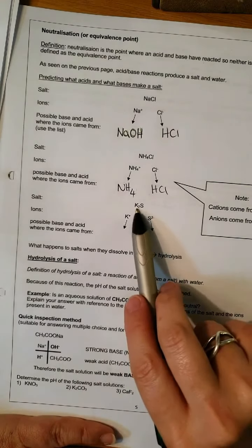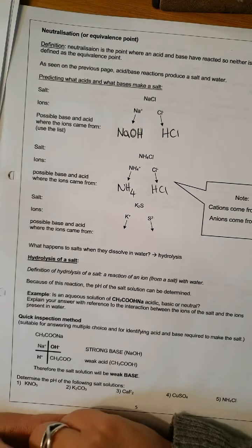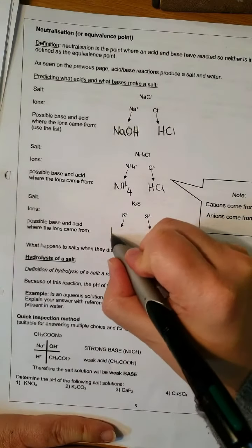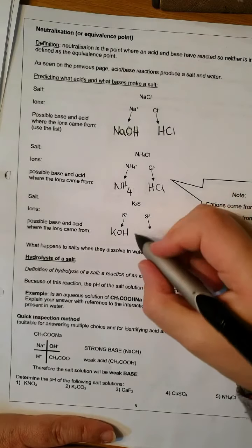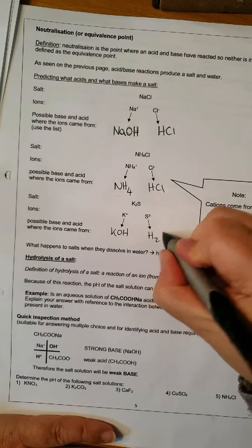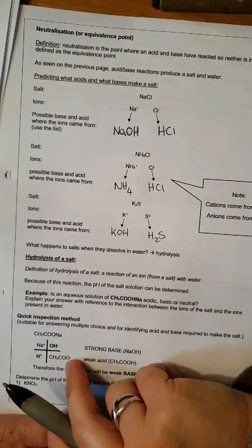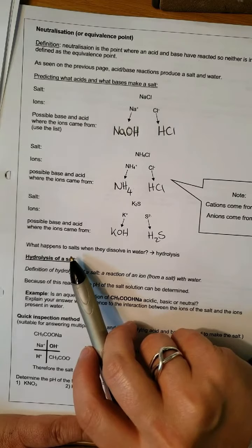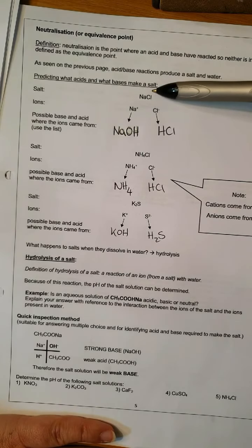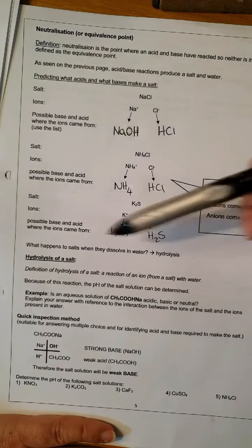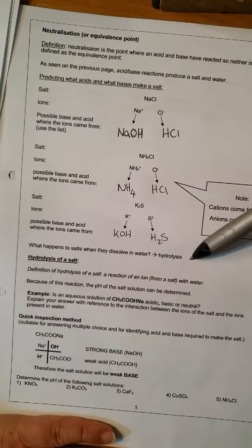Here I've got K2S. Where do we normally get that? We get it from KOH. And S would then be H2S. So that is a weak acid and a strong base. Now what happens is that if I take these salts and dissolve them in water, hydrolysis happens.